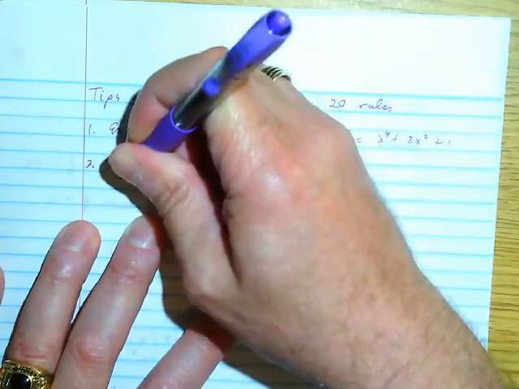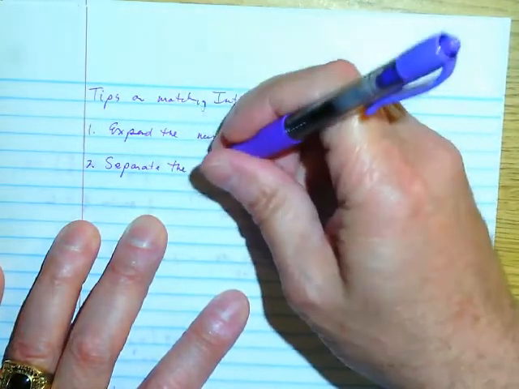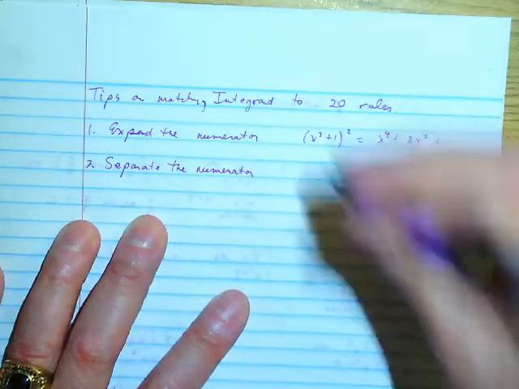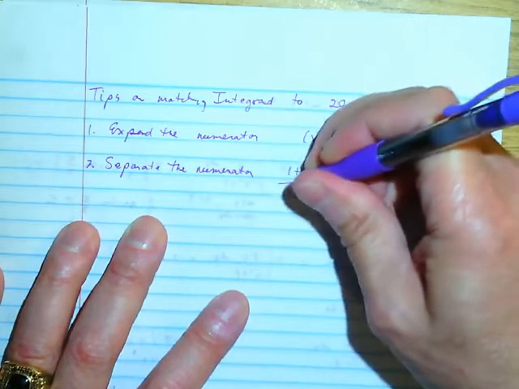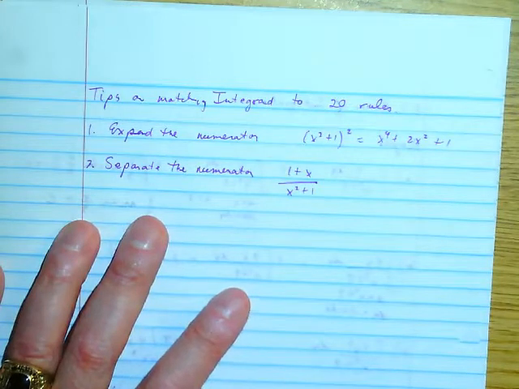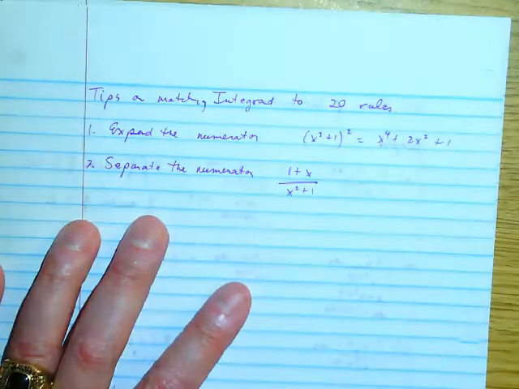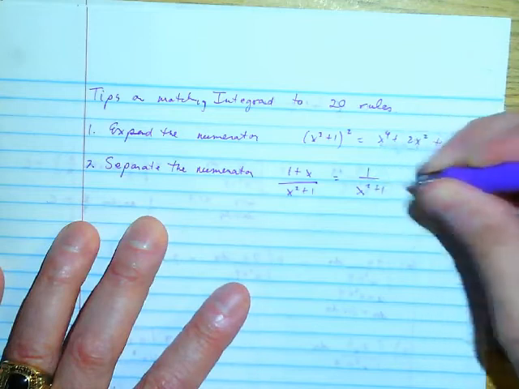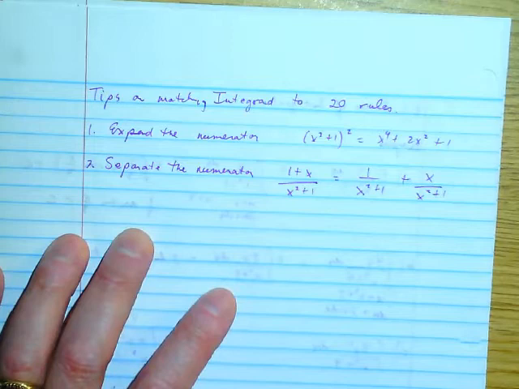Number 2. Separate the numerator. So an example might be 1 plus x all over x squared plus 1. Looking at that denominator, from one perspective it might be an arctan kind of thing, but from another perspective with that x, it might just be a log kind of thing. So you might be able to do 1 over x squared plus 1 plus x over x squared plus 1, and do those integrals, each piece. All right?